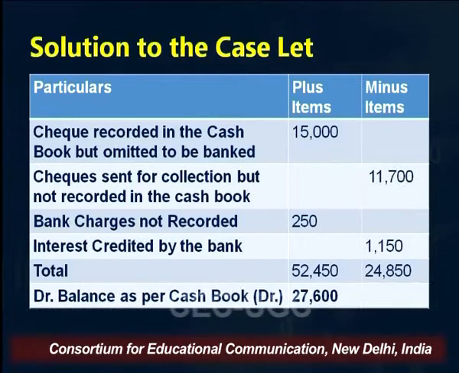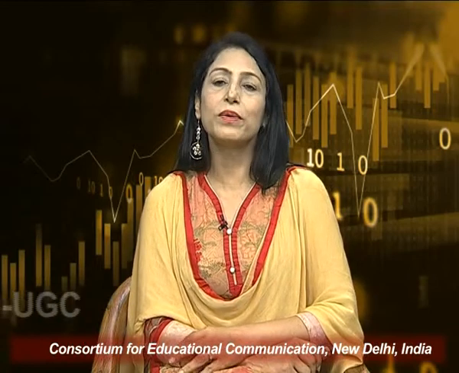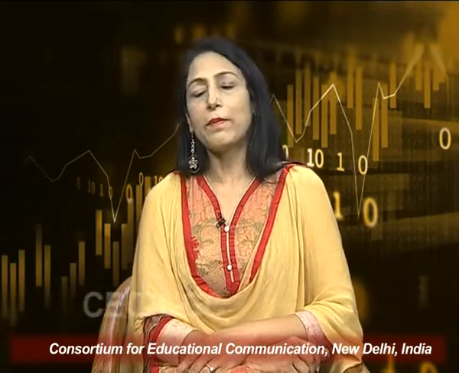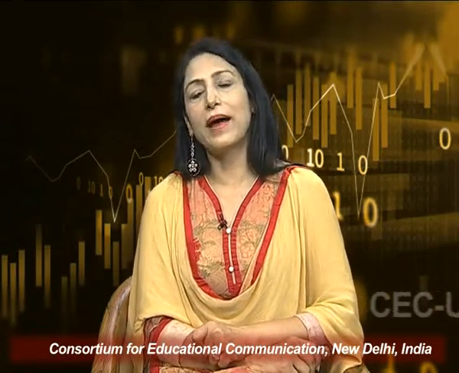Okay. As I discussed, the bank charge should be added back because bank has charged you which you are not aware of. So you should be adding back to bring the balance at par with the cash book. And same way we discussed that the interest which has been credited by the bank, your bank balance is up. You need to reduce it to bring the passbook balance at par with the cash book balance. So, this 1150 has gone in the minus item.